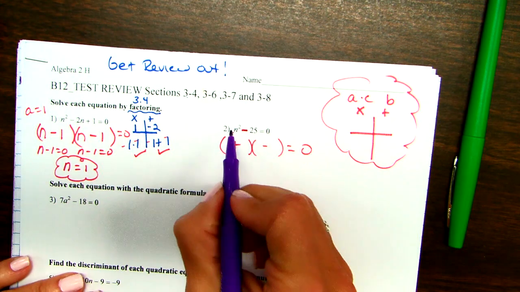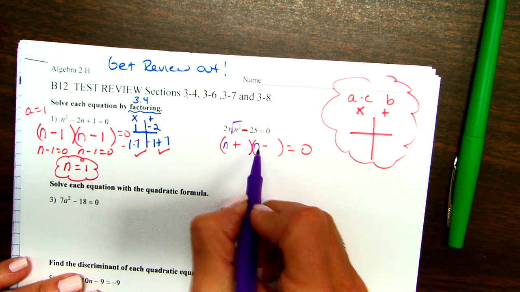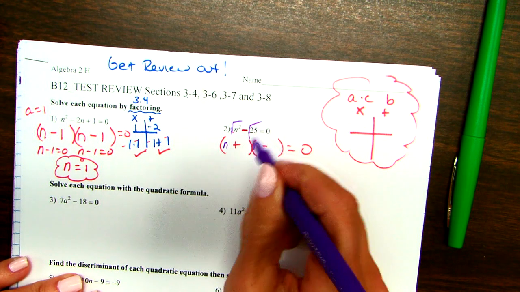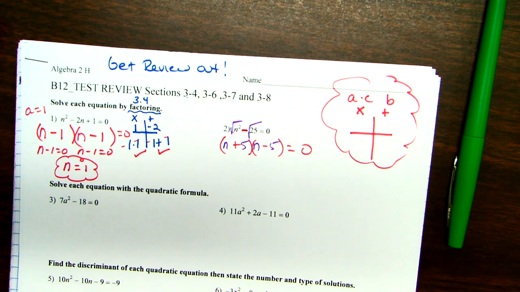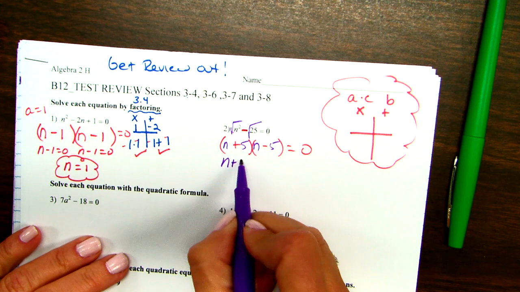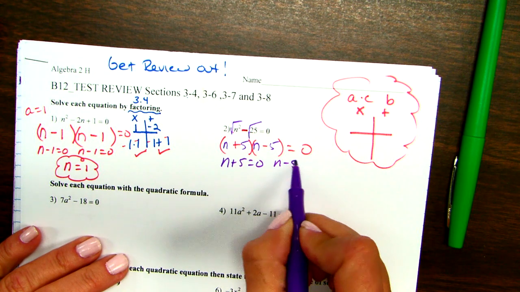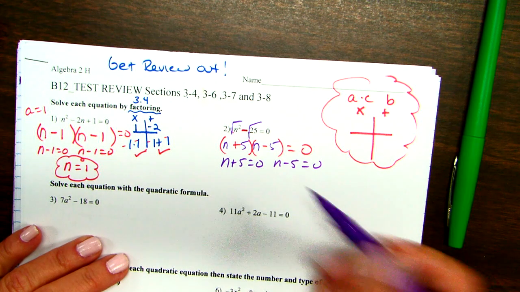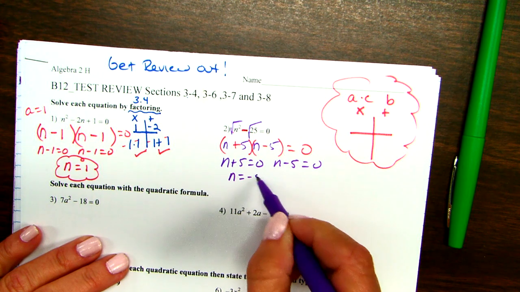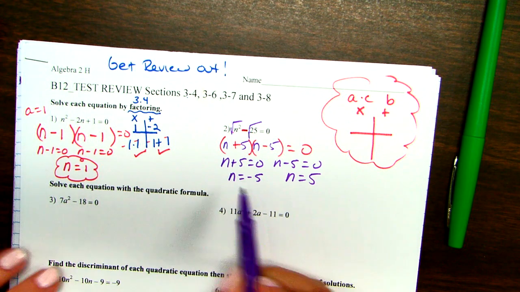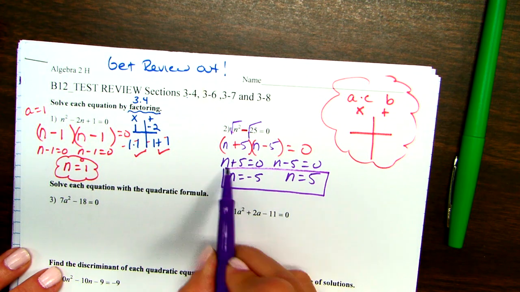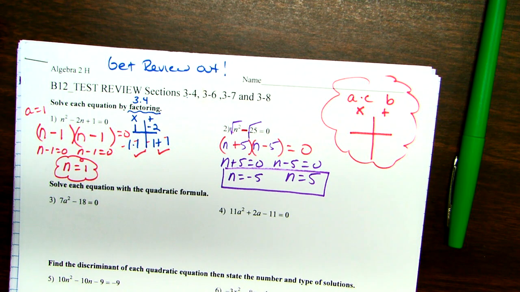Square root of the first term is n. Square root of the last term is 5. That's how you factor. That's it. That's all you do. Then you set your factors equal to 0 and solve. So I would get n equals negative 5 and n equals 5. So 5 and negative 5, any order, those are the solutions to that quadratic.